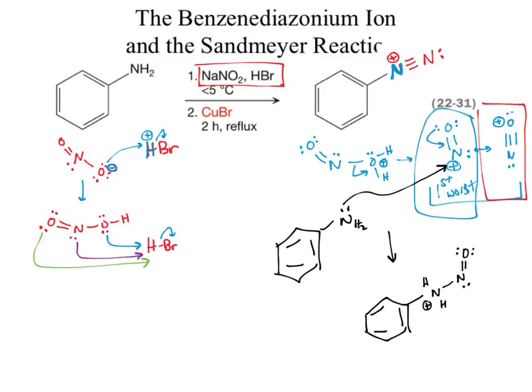No. What needs to happen to get to the diazonium product? We need to lose 2 hydrogens and the oxygen. That ringing any alarm bells? Like, that looks an awful lot like water. Okay.